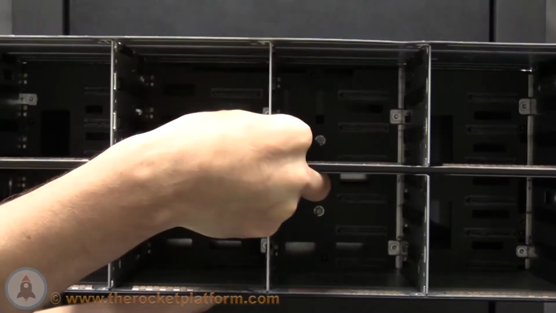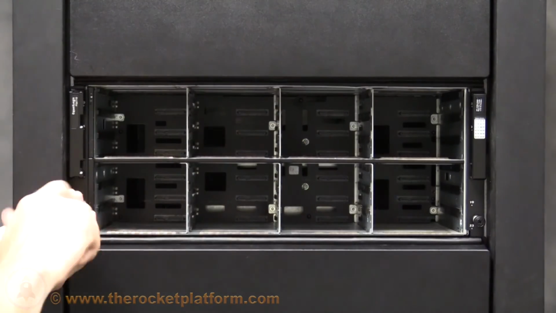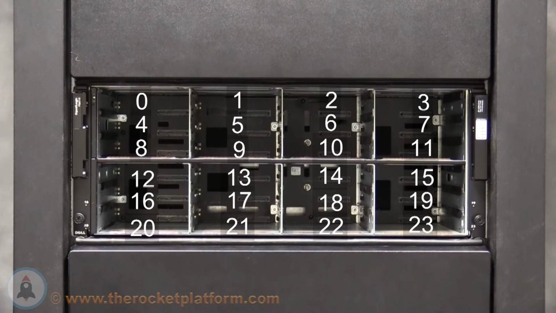Insert the replacement chassis into the now clear rack position. Use the screws on the chassis to secure it to the rack. Now that you have inserted the replacement chassis into the rack, you must now insert the components into the replacement chassis. Begin by inserting the drives into their drive bays.